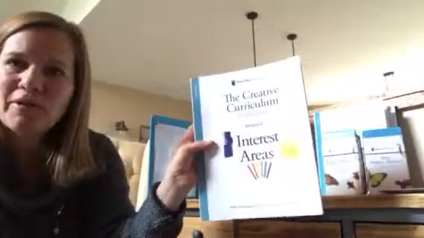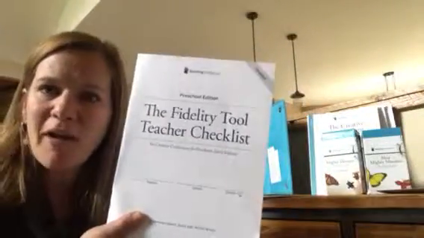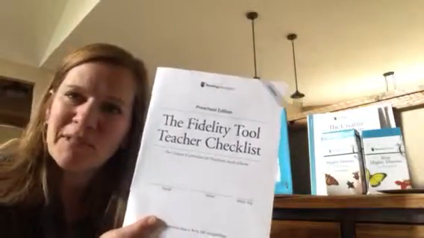So, great tool to use to see if you're implementing the curriculum the way it's meant to be implemented. That's it in a nutshell, and tune in to dive deeper into each of these components in the next videos.